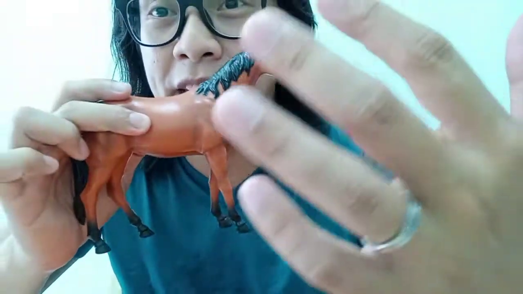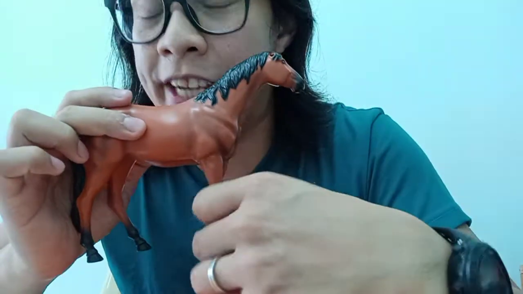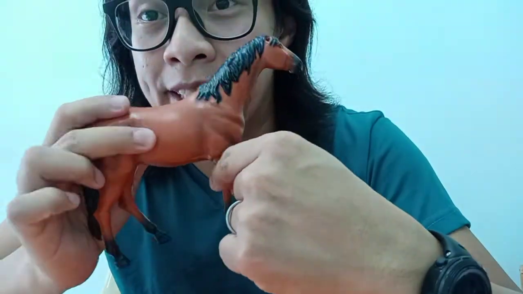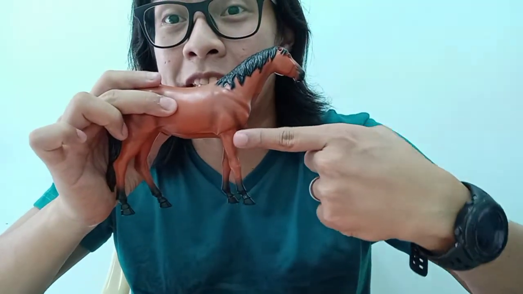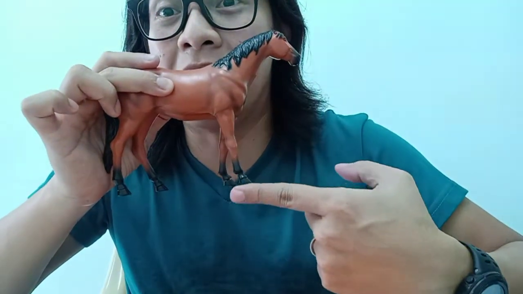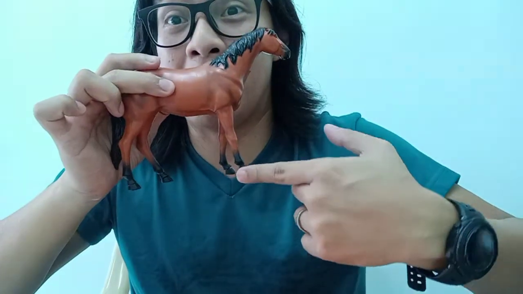Malinaw yon. This is a limb. Usually, these terms are used in the limbs. Proximal, itong proximal part to, kasi mas malapit siya dito. Distal part, ito. Kasi mas malayo siya sa body. Now, gamitin na natin agad yan sa anatomical structures. Look at your hands, your fingers.